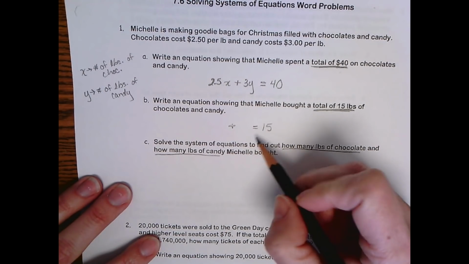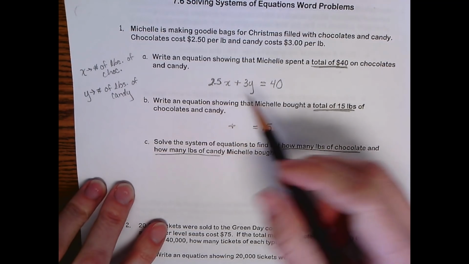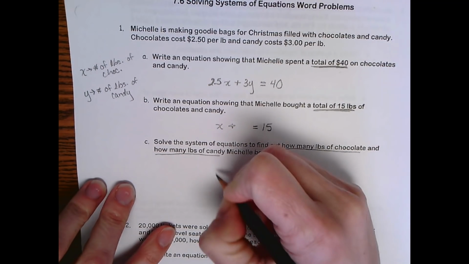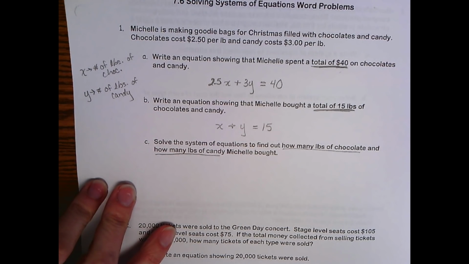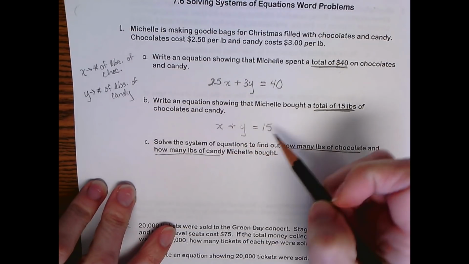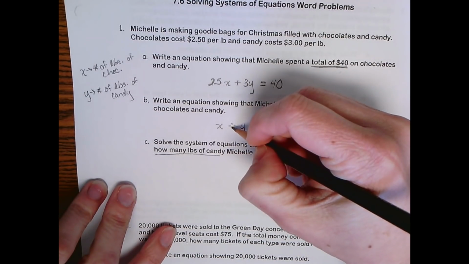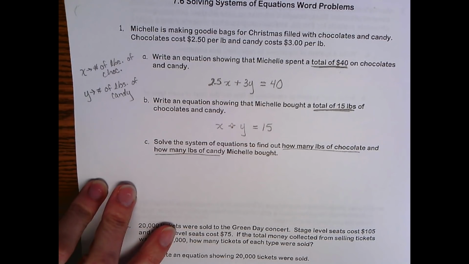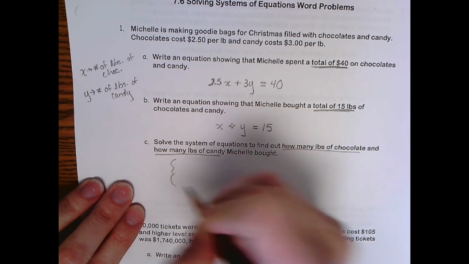Well, if it's a total of 15 pounds, I'm adding my pounds of chocolate, which is X, and however many pounds of candy, which is Y. When I add up how many pounds I bought of each, I should get a total of 15 pounds. So we now have our two equations. There's our system. So I can write that down here.